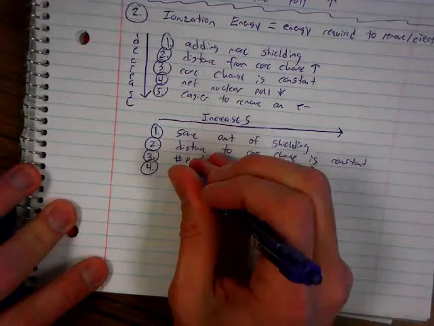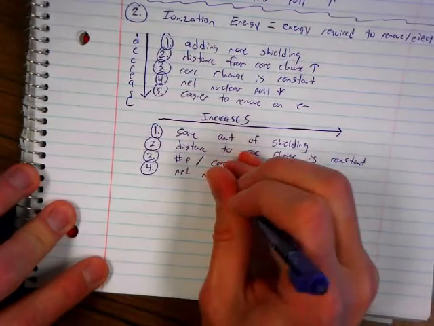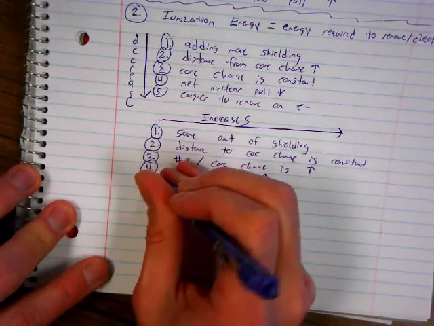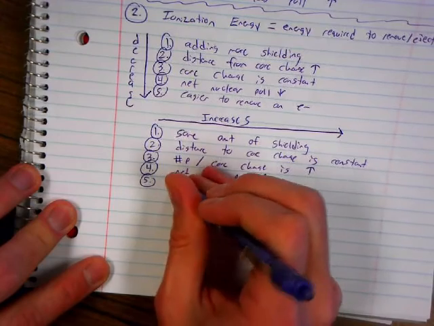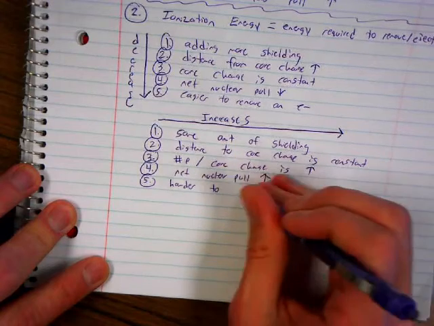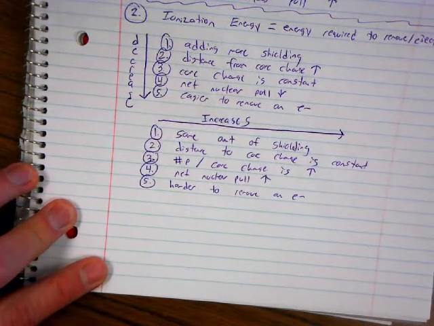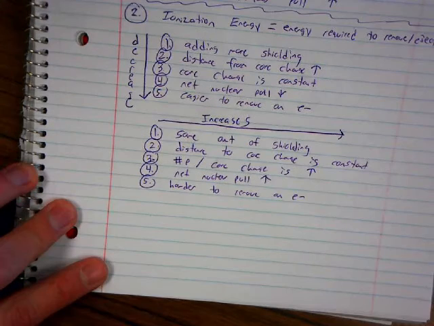And then number 4, this means that my net nuclear pull is increasing. Therefore, it is harder to do what? To remove or eject an electron.